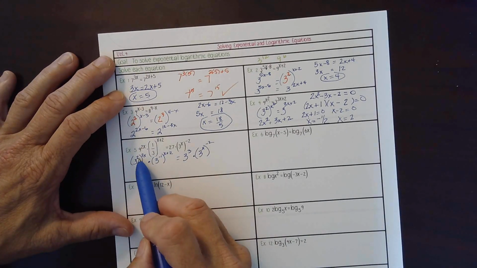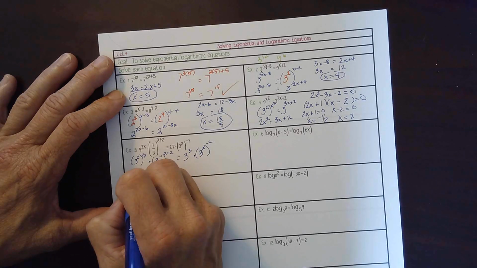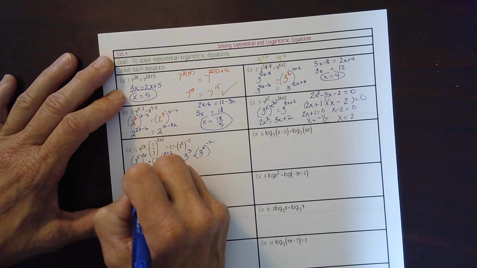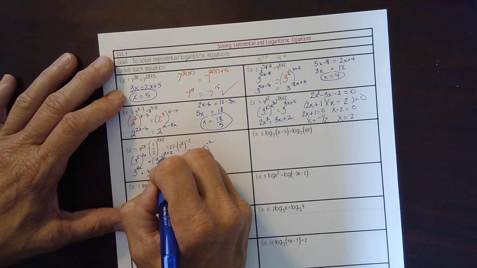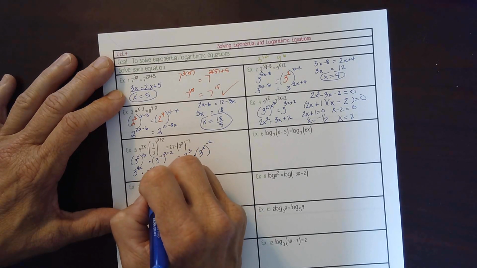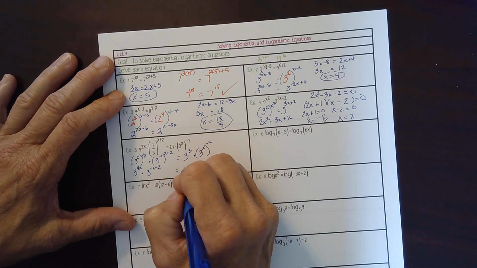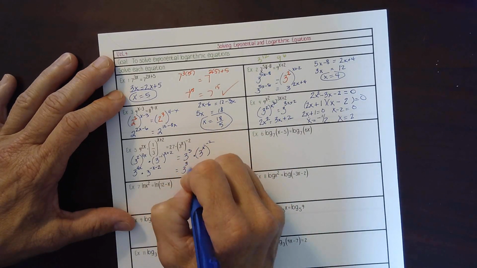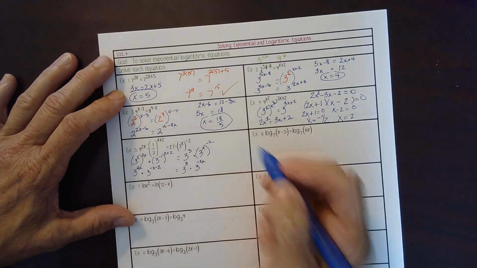All right, I'm going to raise the power to a power here, power to a power, power to a power. So this is 3 to the 4x times 3 to the negative x minus 2 equals 3 to the 3rd times 3 to the negative 2x.